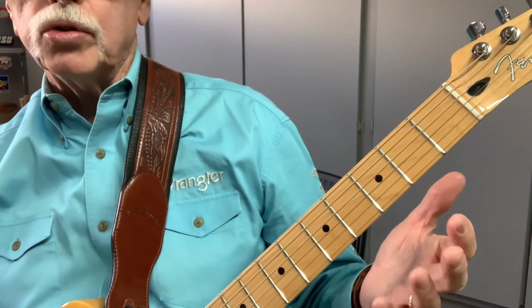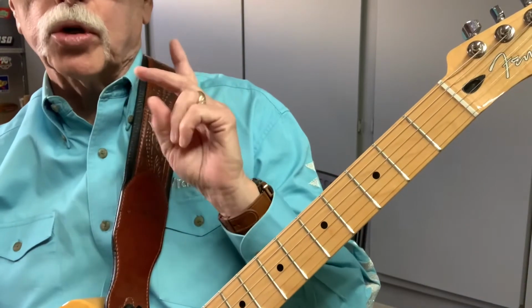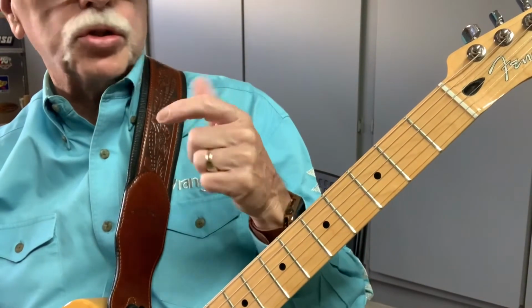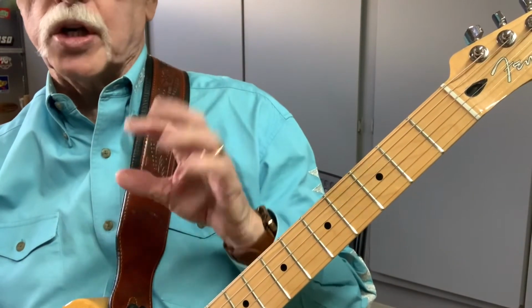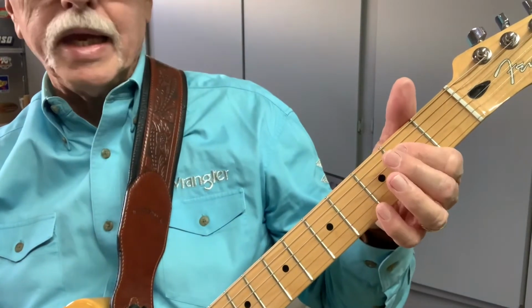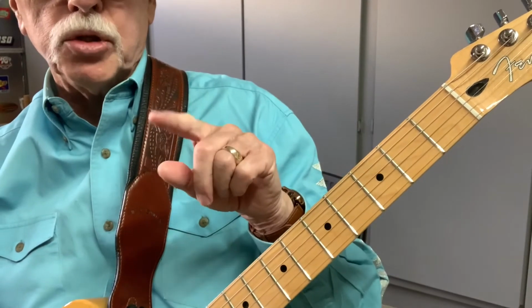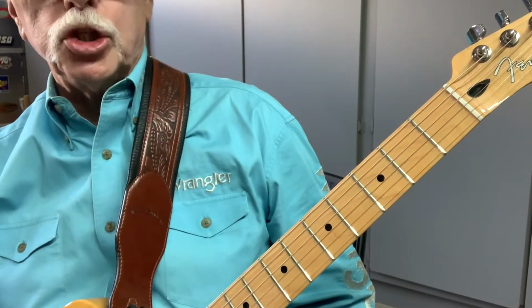The intro to Guitars and Cadillacs. By the way, we worked on a 1-4-5 blues progression in Breakout Session 34. We're working on a 1-5-1 blues progression. It doesn't get any easier than this. There are 2 chords, an A and an E. On the sheet music, you're going to see that there's an F sharp and a G sharp.